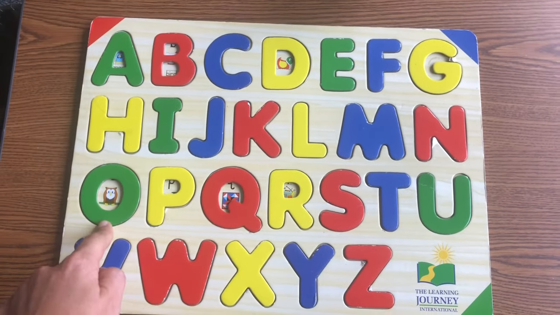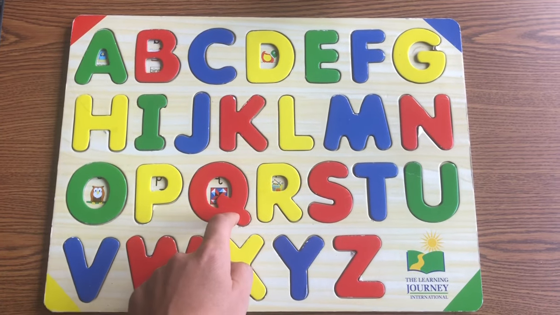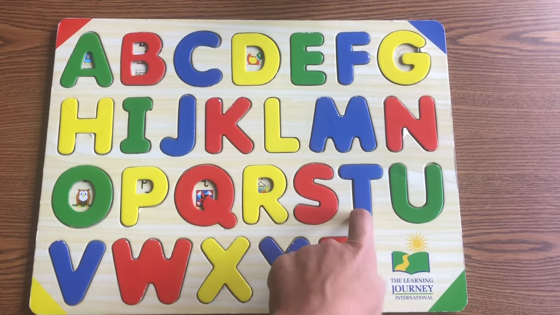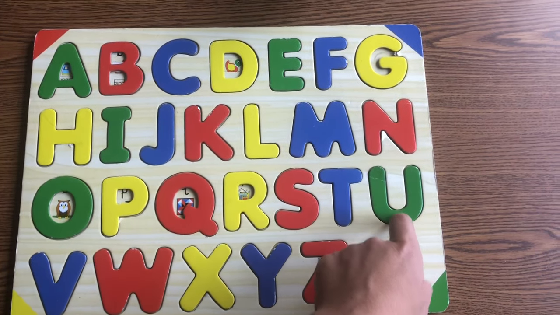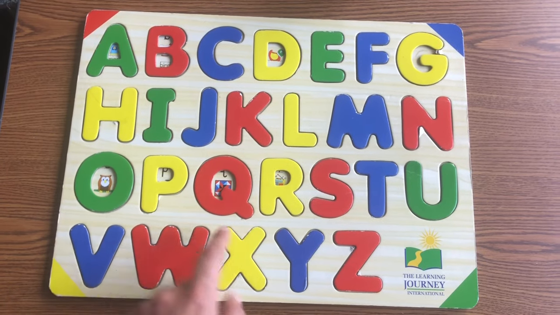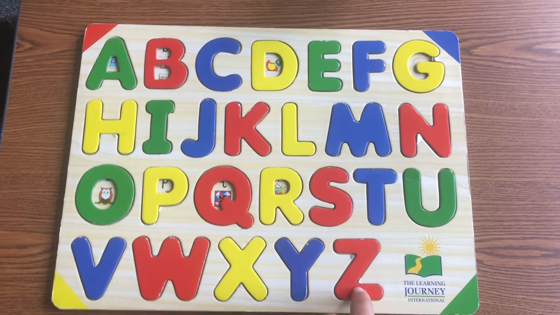O says ah and sometimes O. P says p. Q says qu. R says r. S says s. T says t. U says u and sometimes U. V says v. W says w. X says x. Y says y. And Z says z. We did it!